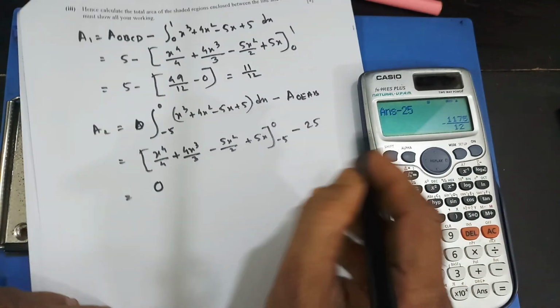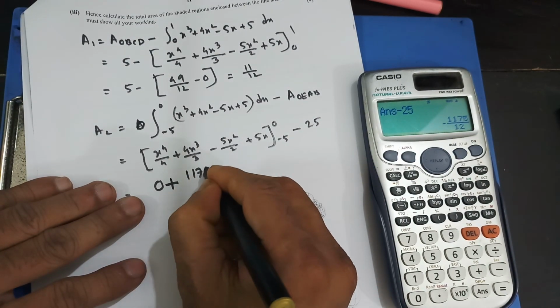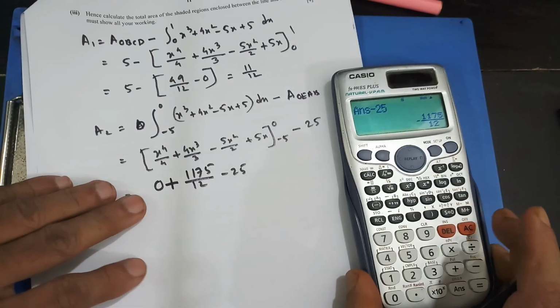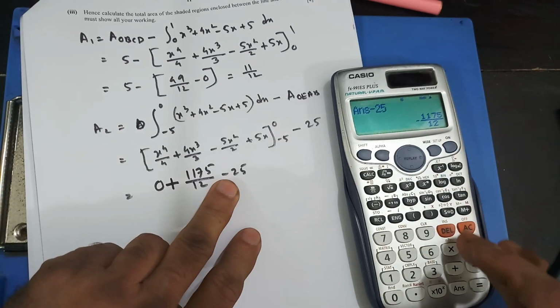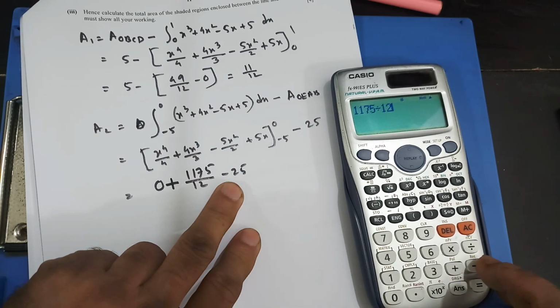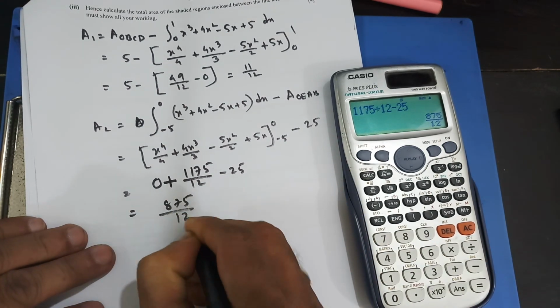So that's 1175 divided by 12 minus 25. I'm supposed to have 875 divided by 12.